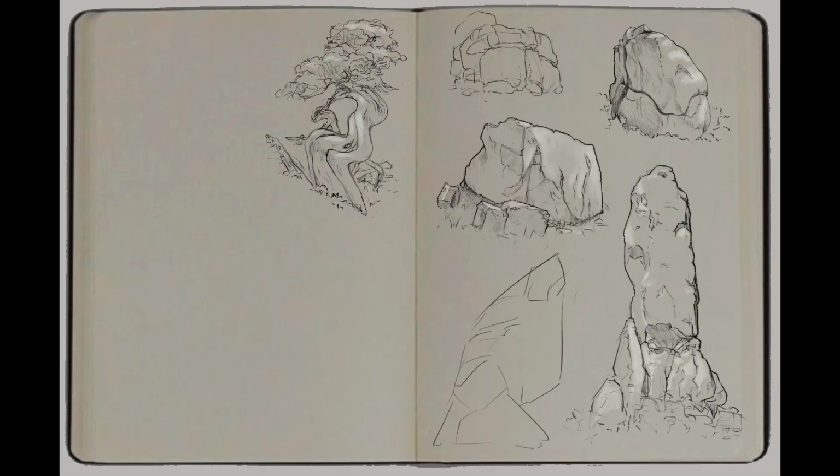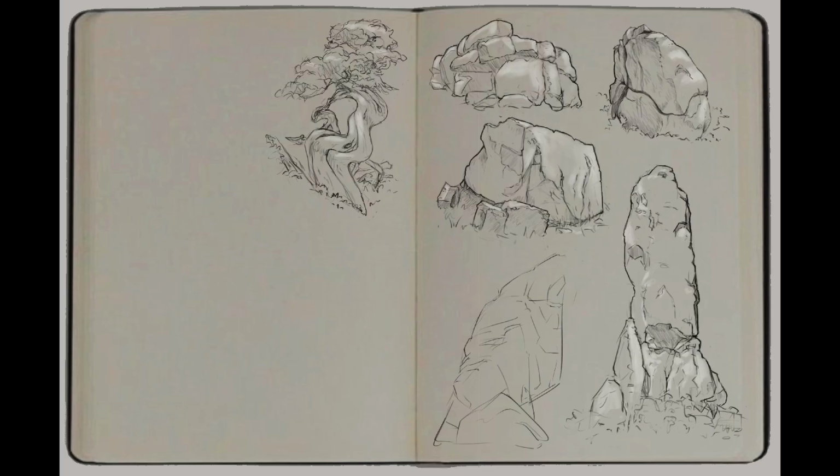Another thing I'm thinking about while I work on these sketches is the three-dimensional space. So I'm thinking about these objects that I'm drawing in basic shapes, and that's helping me to build the forms a little more.